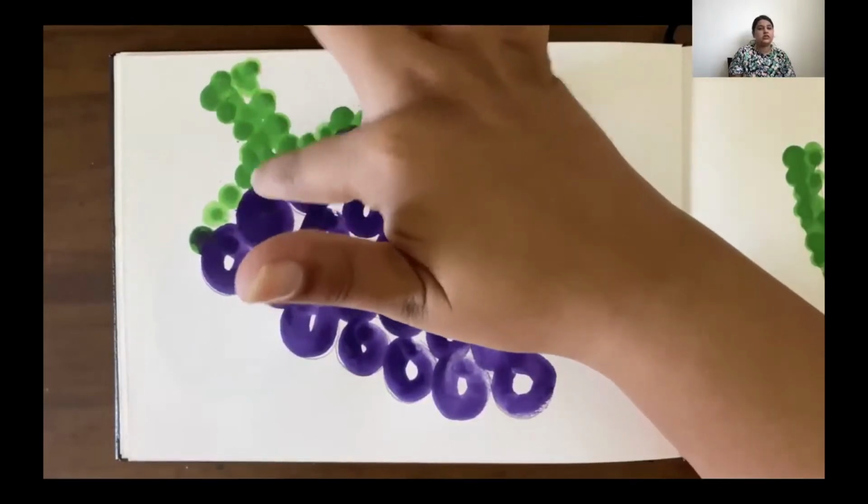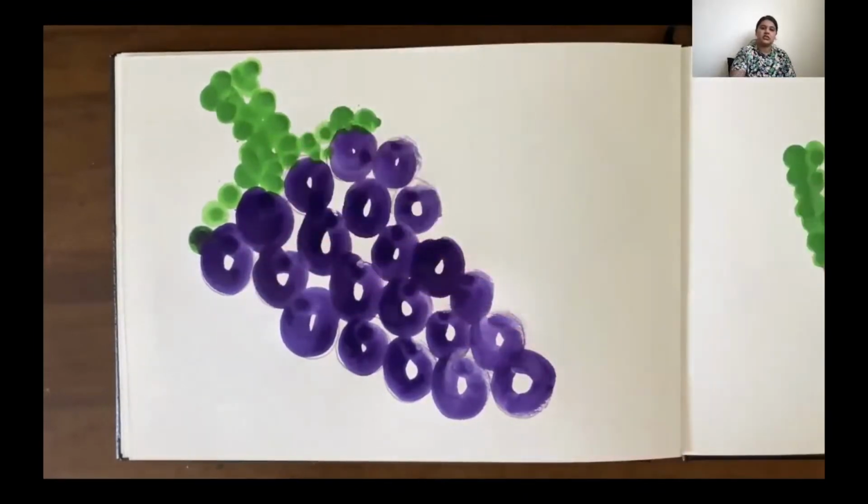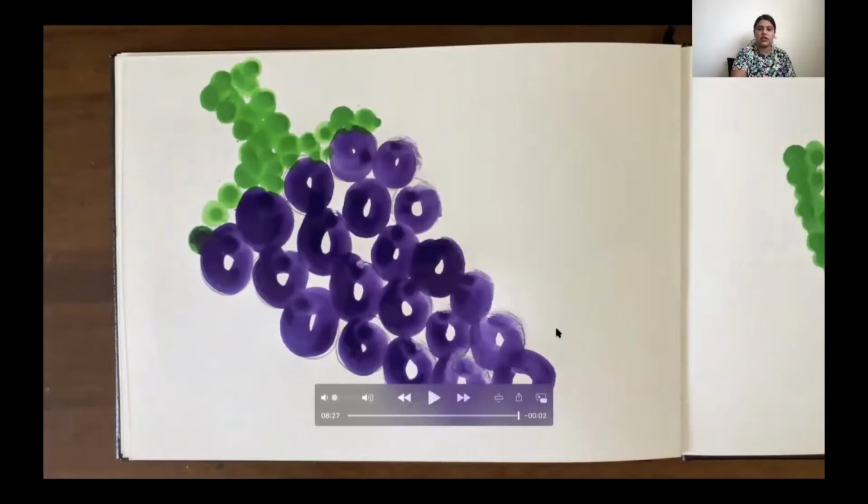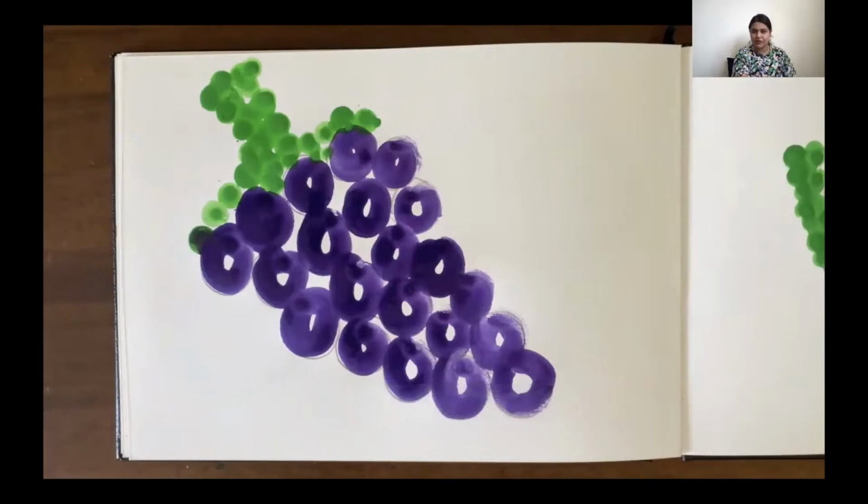Making it a little fat. And there you have your grapes done. So what I did was I did two drop dots, and then I've gone ahead and done the line right there. And there you have your set of grapes.